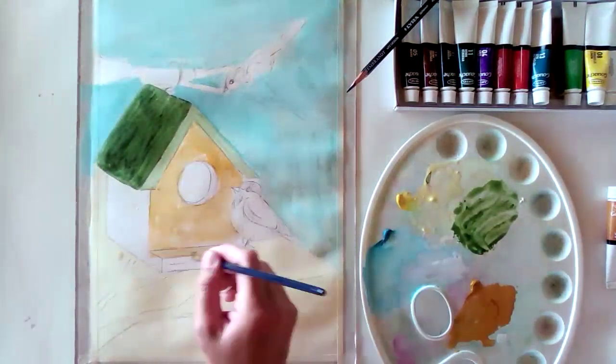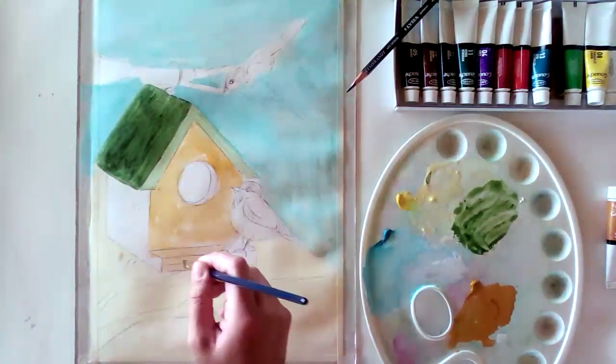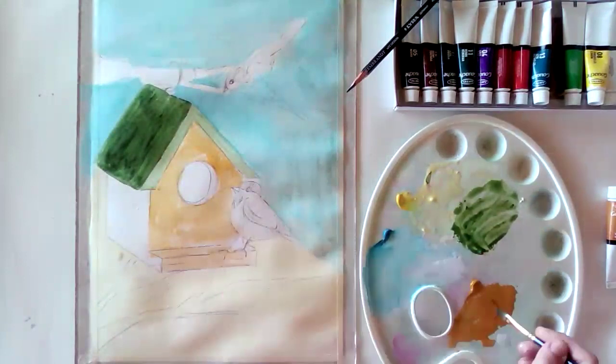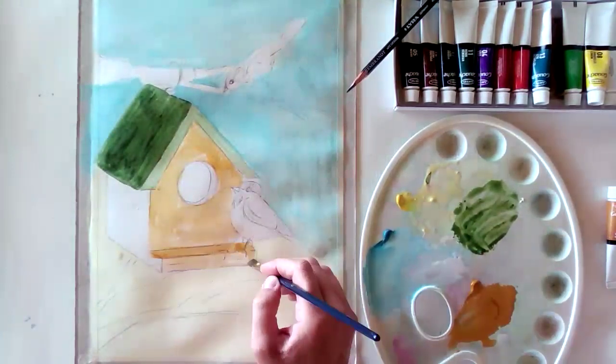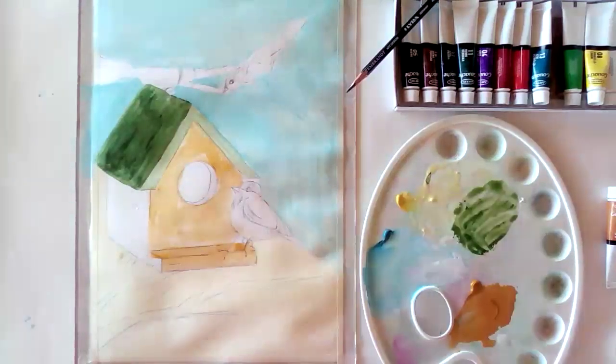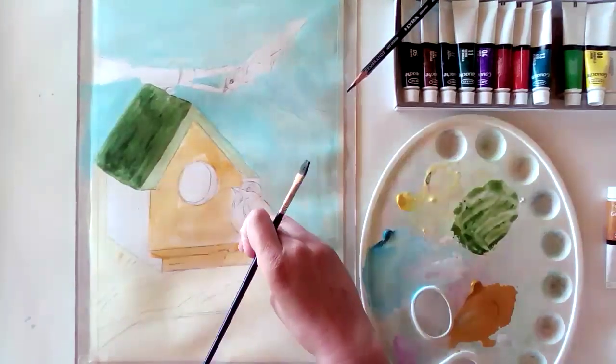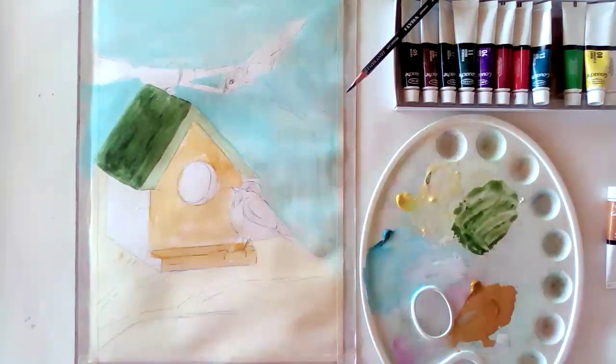So let's not forget also the step where the bird is sitting. We can put again just the light color, and then we make a bit darker some other parts.